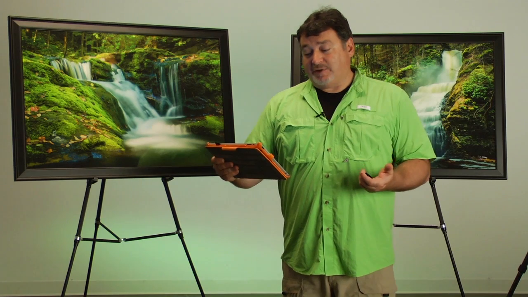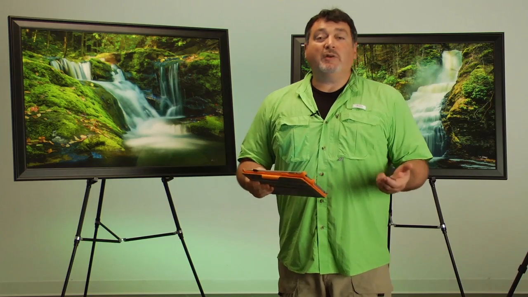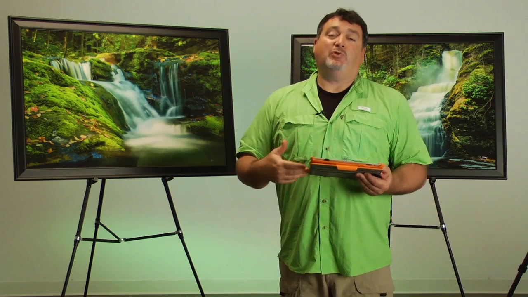Someone asked, is my camera set at matrix metering? It does not matter. I'm ignoring the camera's meter. 99.5% of the time, I'm shooting in full manual.